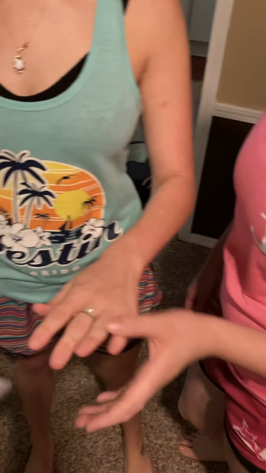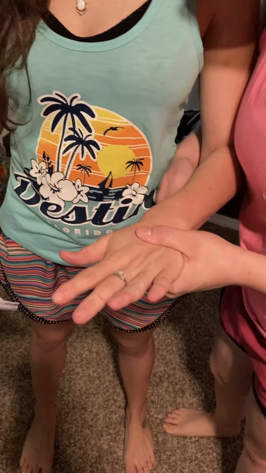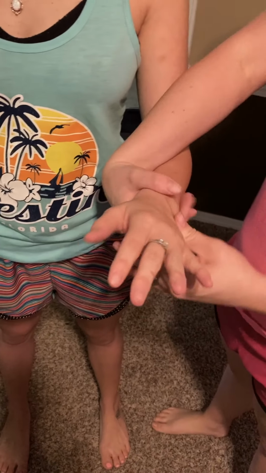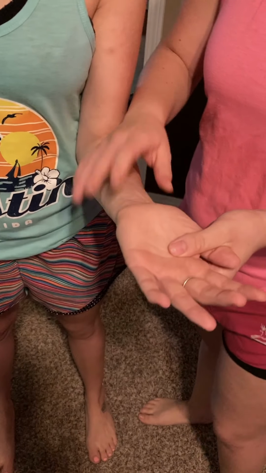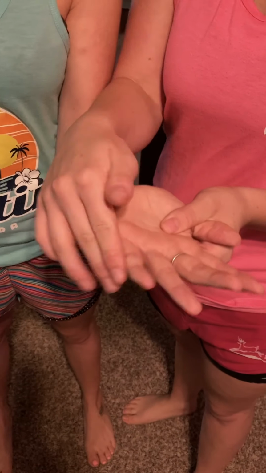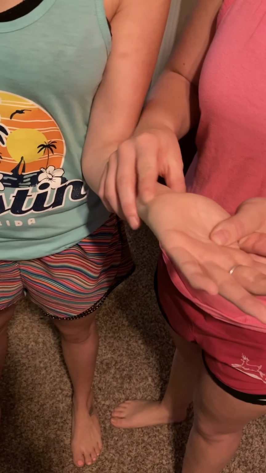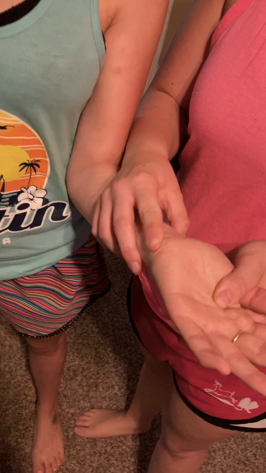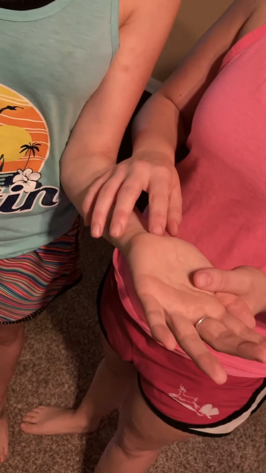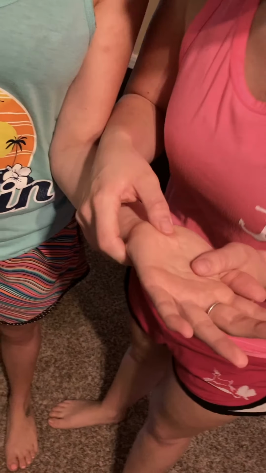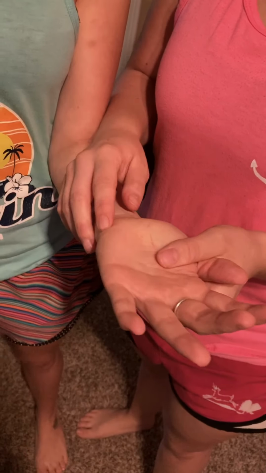Okay, so then, what are we finding? Our pisiform. Your pisiform is right here on the palm of your hand. It's going to be right on the ulnar side, and it's going to be that bump right there. That's the pisiform.